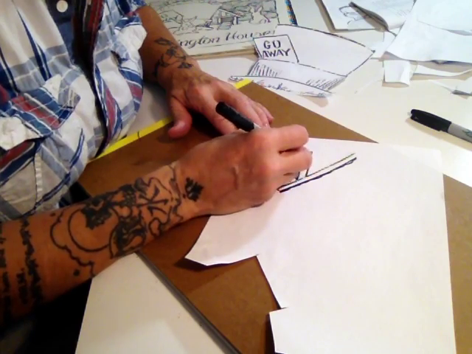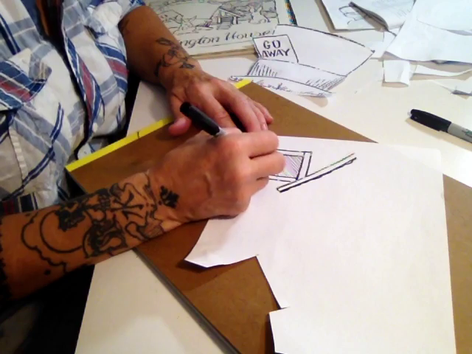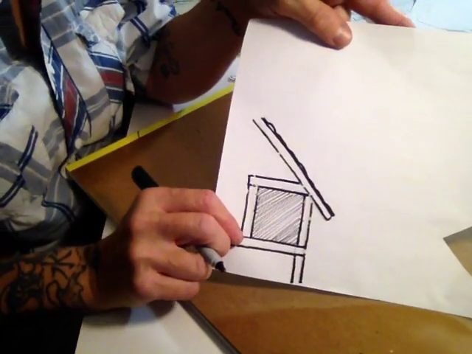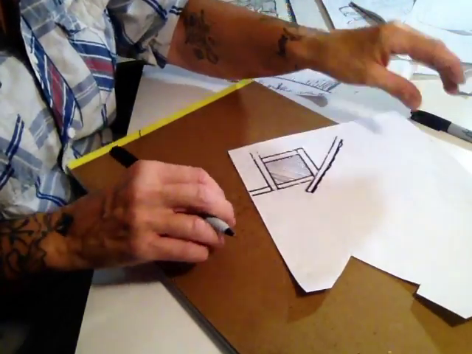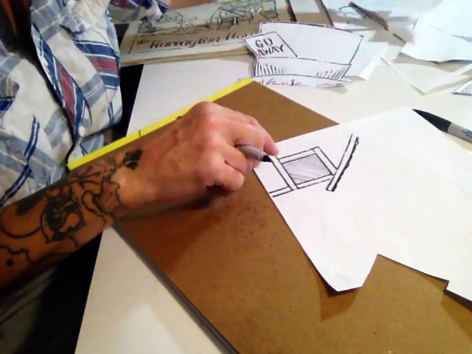You're just telling the viewer it's a little dark in there. That's all. Shadowy. Now we have to draw the ramp going up.